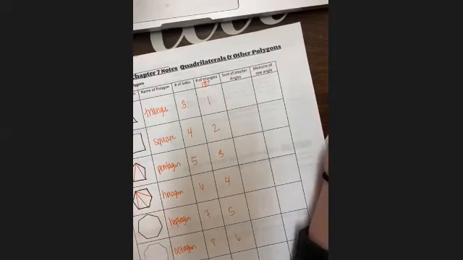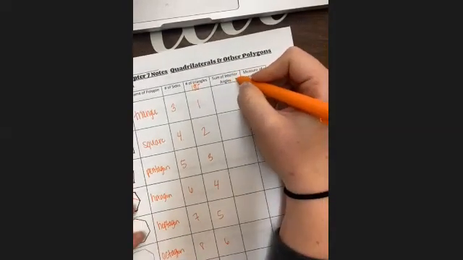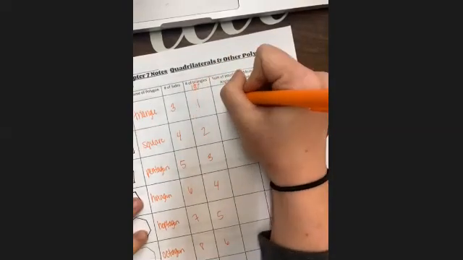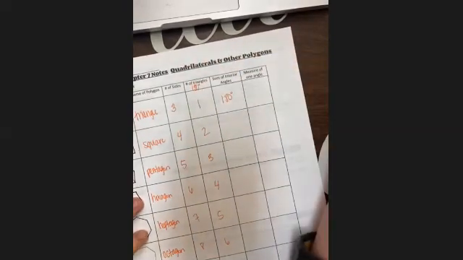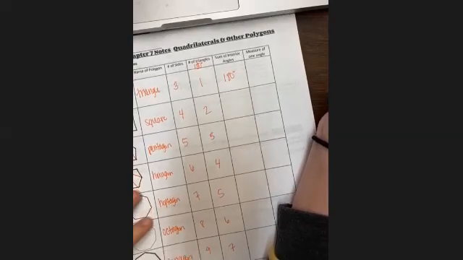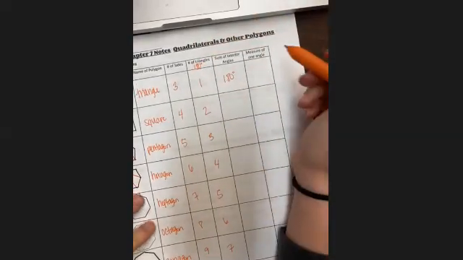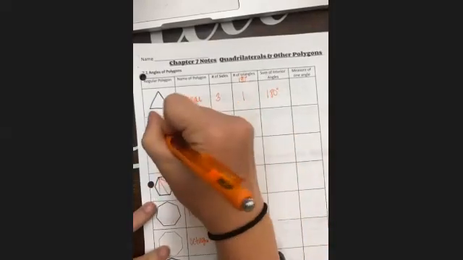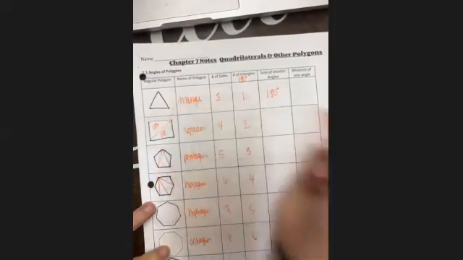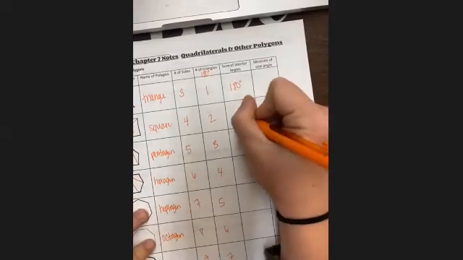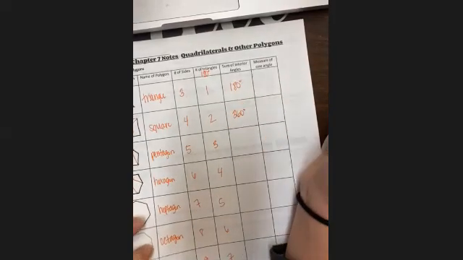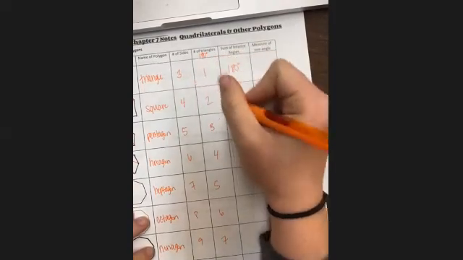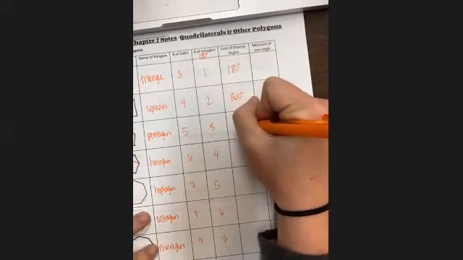The sum of interior angles, well, the triangle only has 1, so it's 1 times 180, which is just 180. 2 times 180, because each triangle here has 180. So in all, a square has 360 degrees. Then here it would be 3 times 180, which is 540.